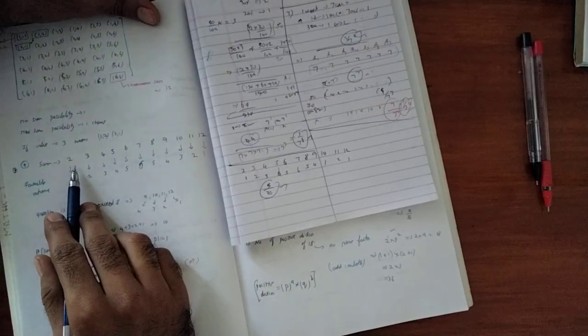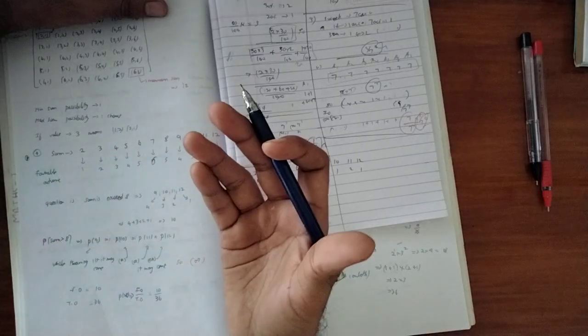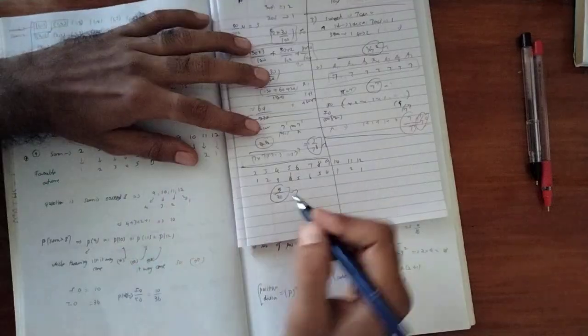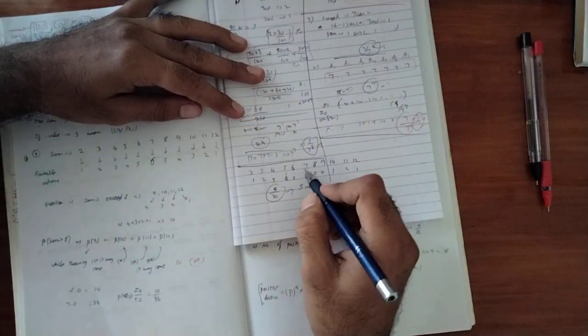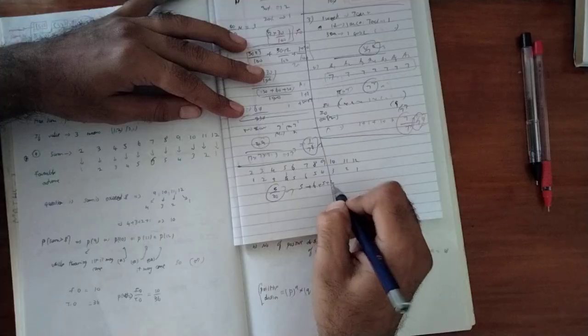So how much time does it come? Only one time. So you can see 6. So it means 2 plus 3, 3 plus 3, 4 plus 2, like that it comes around 5 times. So 5 plus 7, how much is 6 times? 8 plus 5 times, 9 plus 4 times.